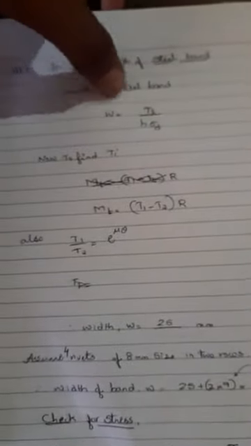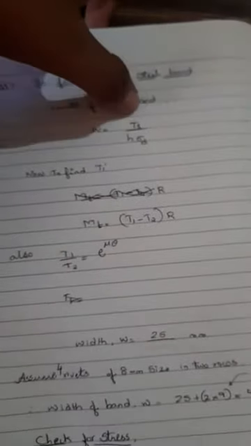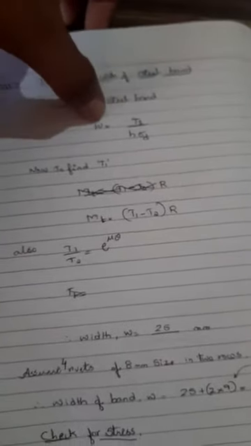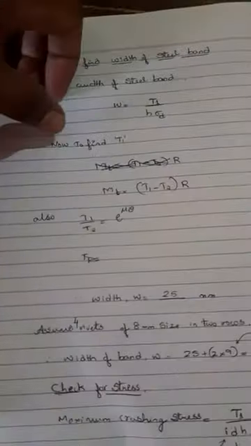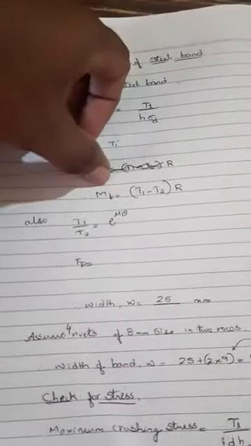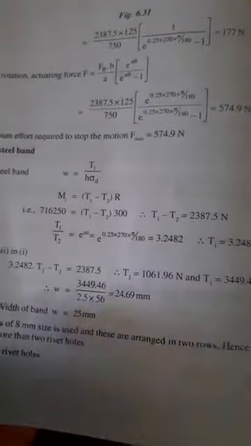Next, third procedure is to find width of the steel band. You have to find width W of steel band. The formula for width of steel band, W equals T1 upon H sigma D. So to find T1, you have to use the formula Mt equals T1 minus T2 into R. Mt is known, so T1 minus T2 is unknown, into R is 300. Therefore T1 minus T2 is this much.